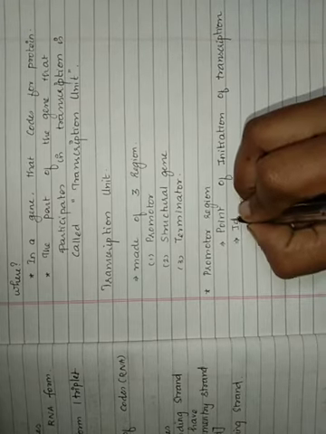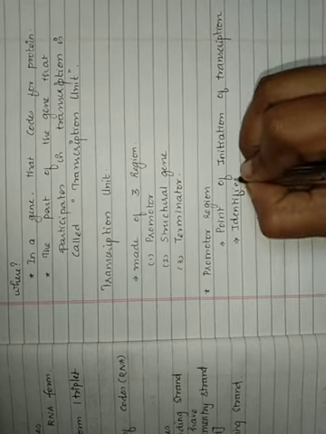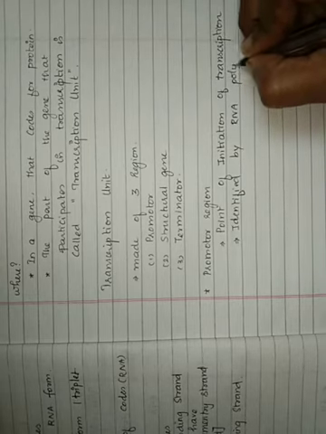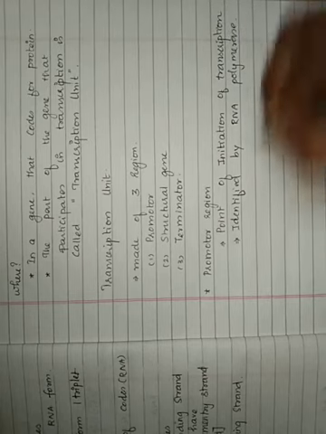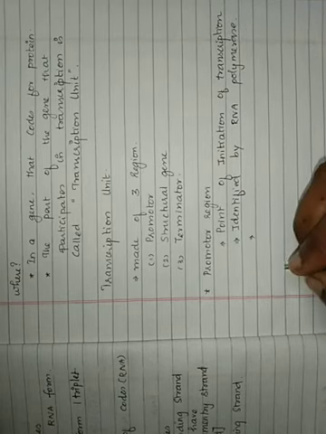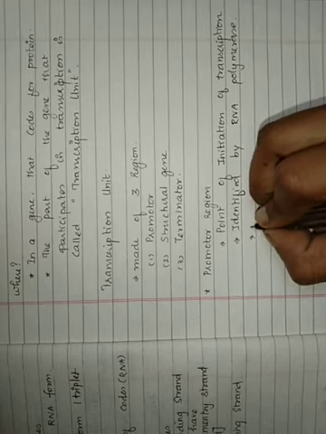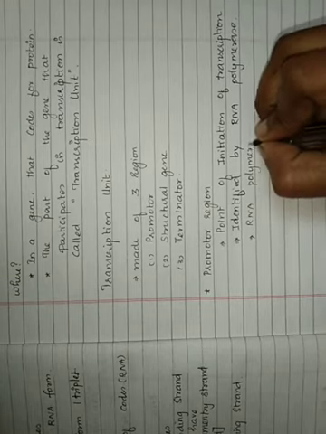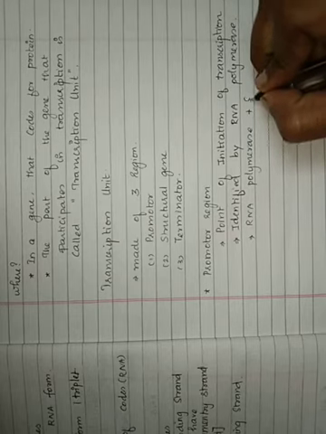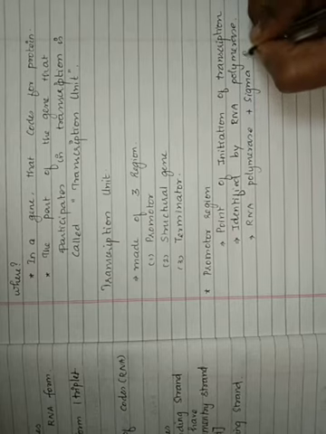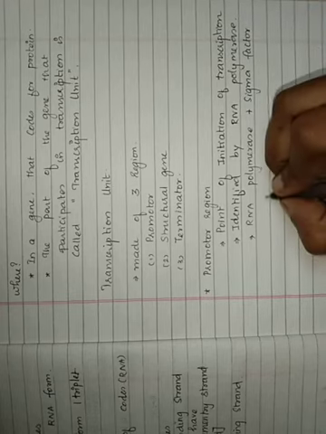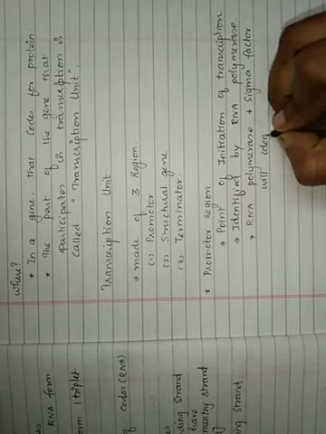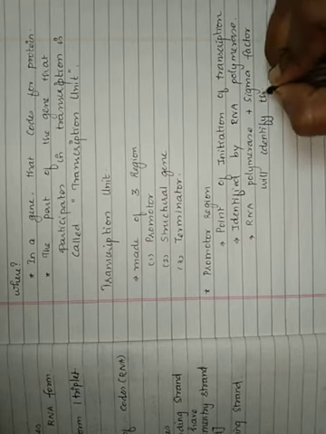It is actually identified by the RNA polymerase, but simply RNA polymerase will not be able to identify this promoter region. RNA polymerase along with a cofactor called as sigma factor will identify the promoter.